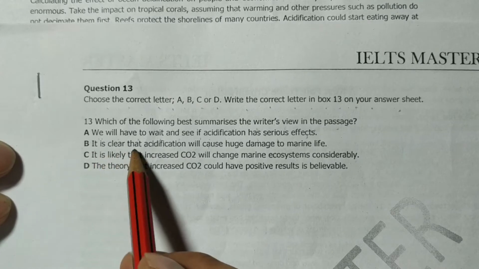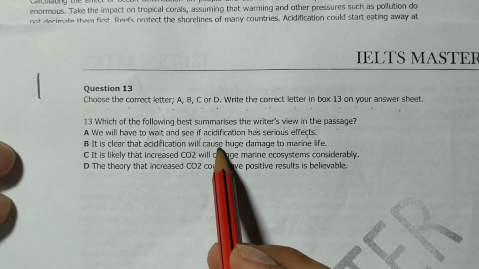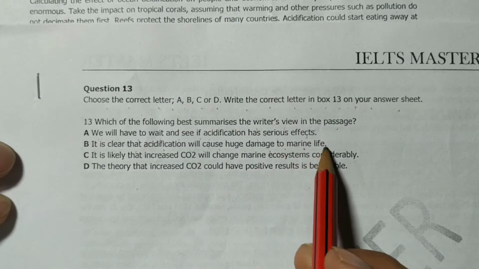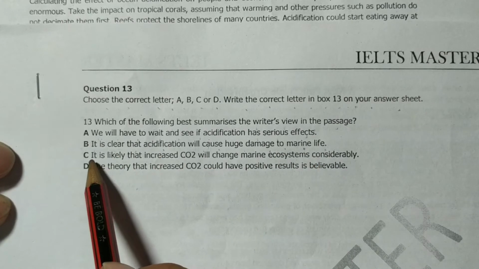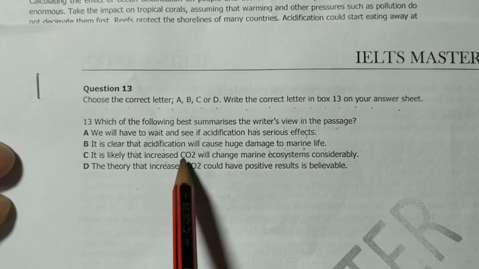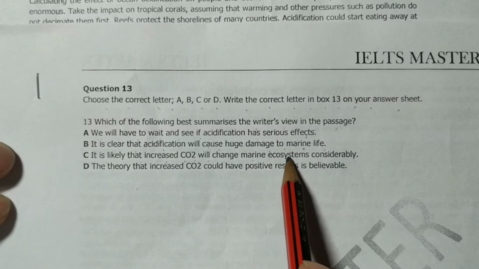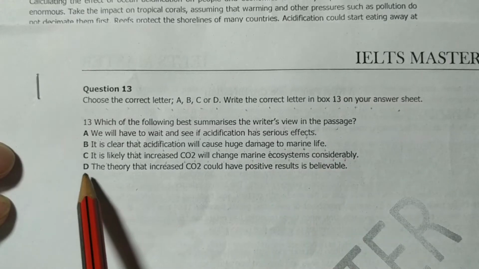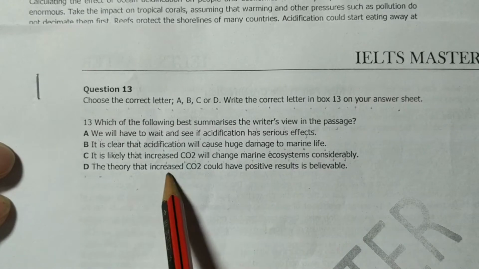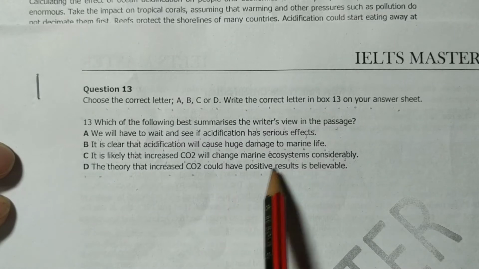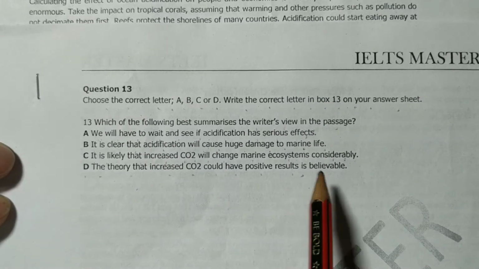B. It is clear that acidification will cause huge damage to marine life. C. It is likely that increased CO2 will change marine ecosystems considerably. D. The theory that increased CO2 could have positive results is believable.